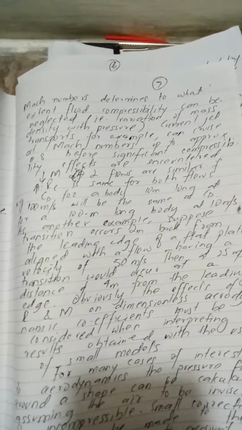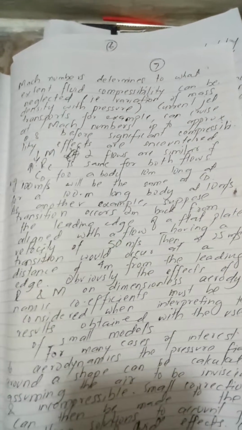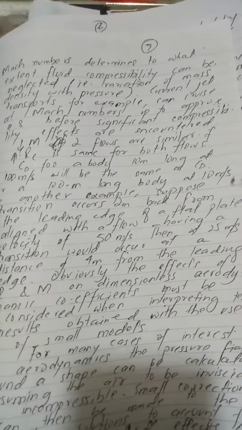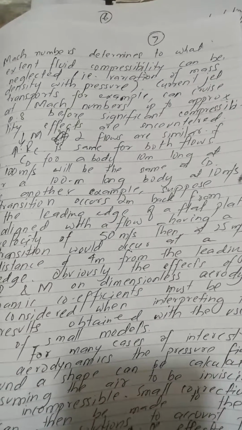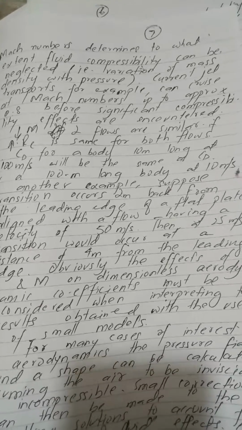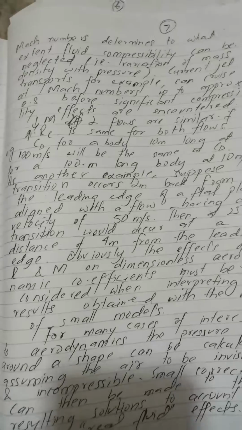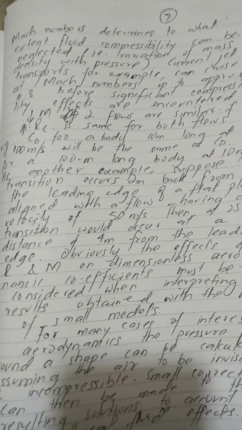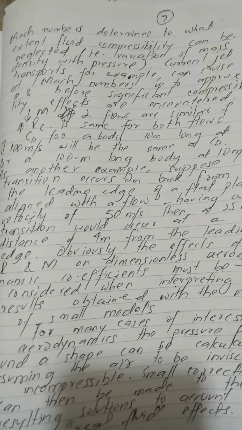If the Reynolds number is high, the viscosity will be low for any flow. Now, just going to the Mach number: it determines to what extent fluid compressibility can be neglected, for example, variation of mass density with pressure. Current jet transports, for example, can cruise at Mach numbers up to approximately 1.8 before significant compressibility effects are encountered. When Mach numbers are low, two flows are similar if the Reynolds number is the same for both flows.